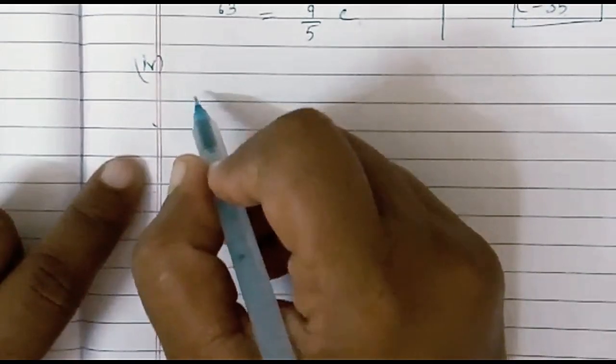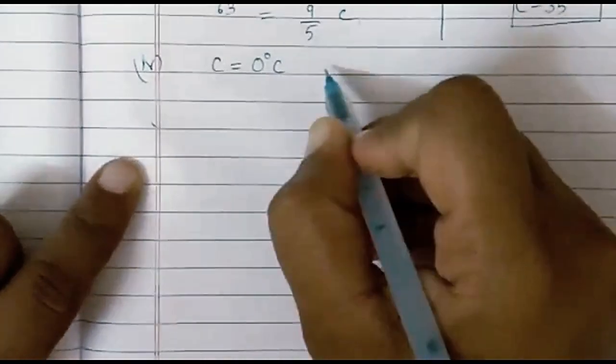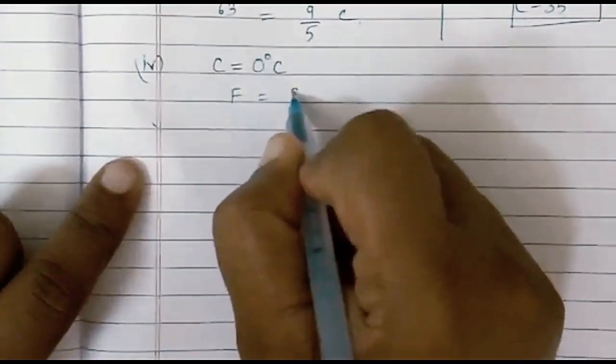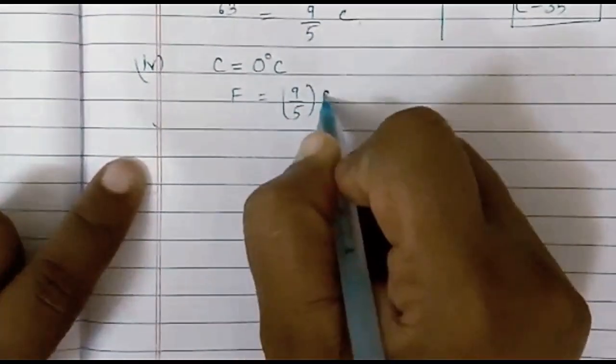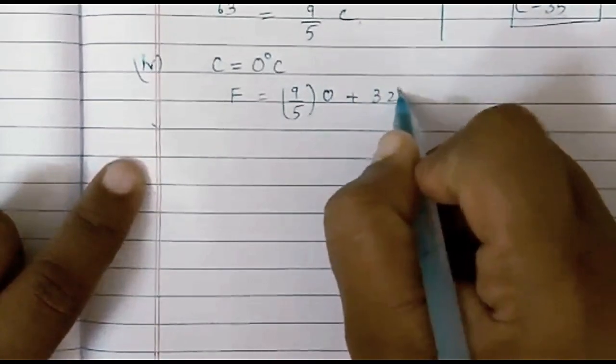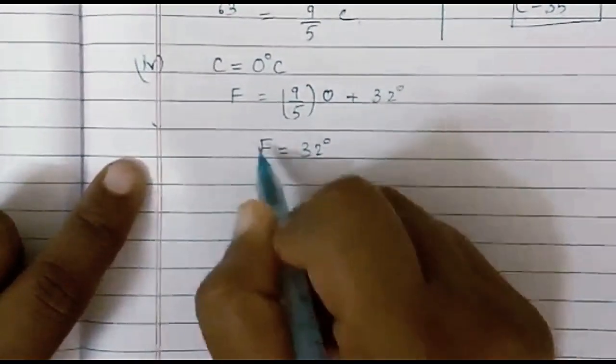Now the next part is, if you have 0 degree Celsius, means the value of C is 0 degree. So what will be the value of F, right? So we know F is equal to 9 upon 5 into C. Into C we will write as 0, right? Plus 32 degree. So anything into 0 is 0 itself. So the value of F is equal to 32 degree.